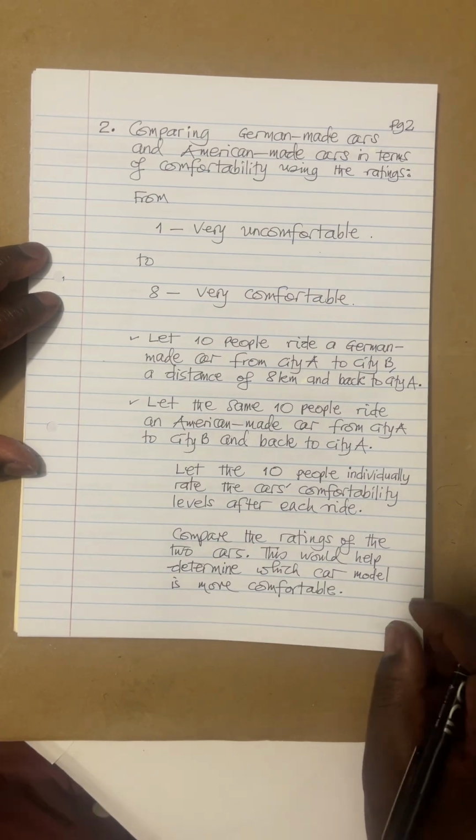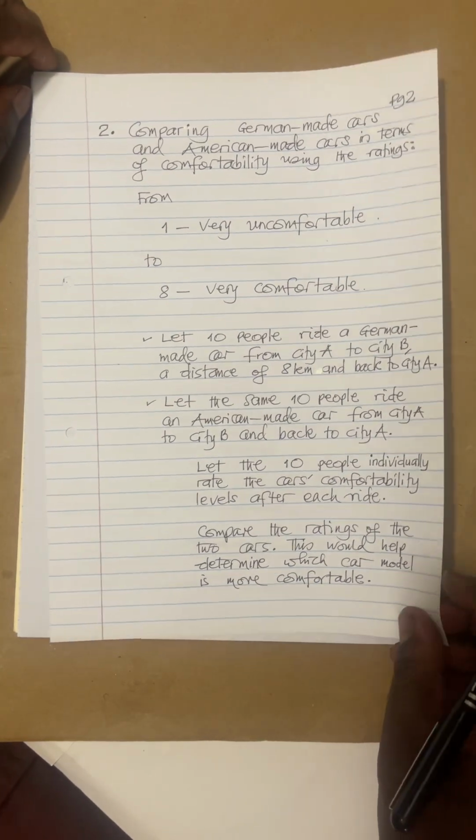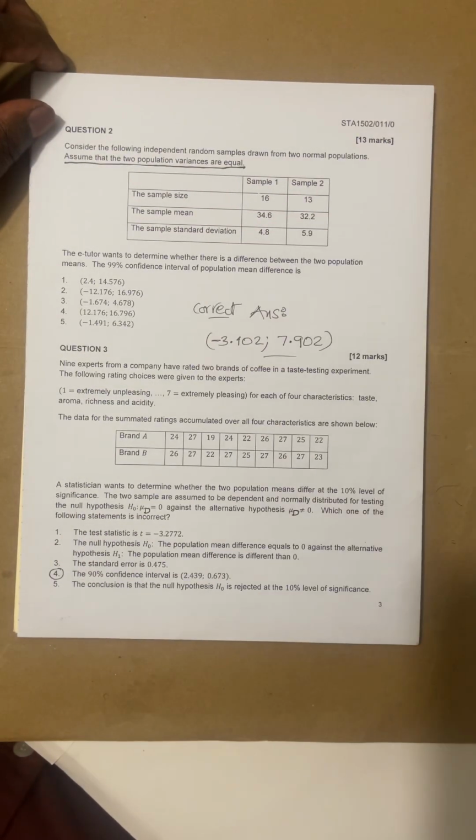So these are the two examples that I put up just to give more clarity on the concept of matched pairs experiment. Now let's look at question number 3.